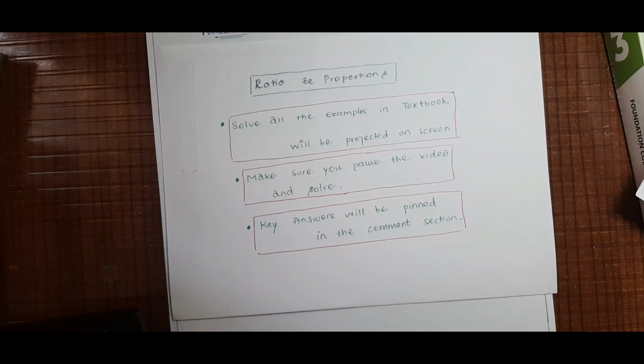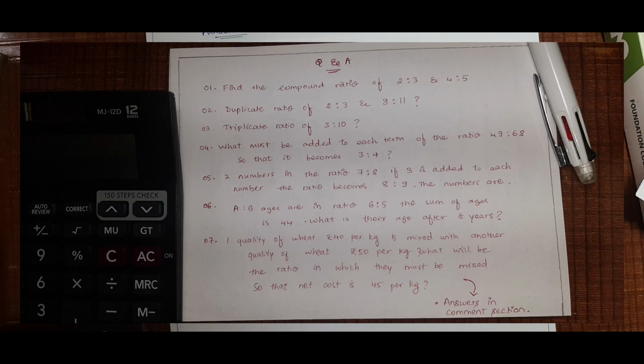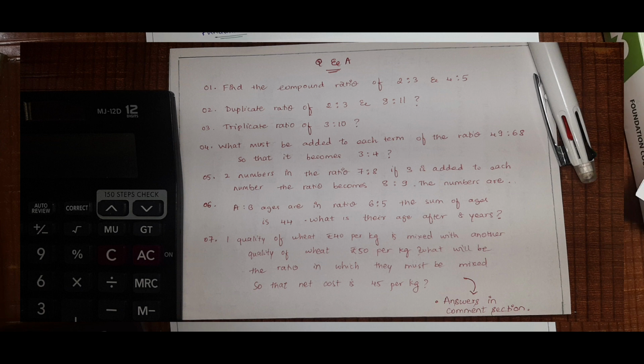With this note, we have completed the ratio and proportions chapter. Solve all the examples in the textbook. Along with that, more questions will be projected on the screen now. Make sure you pause the video and solve the questions. We have also pinned the key answers in the comment section.